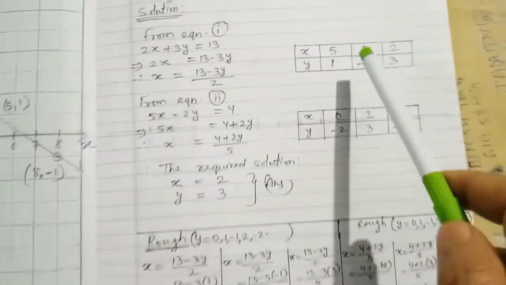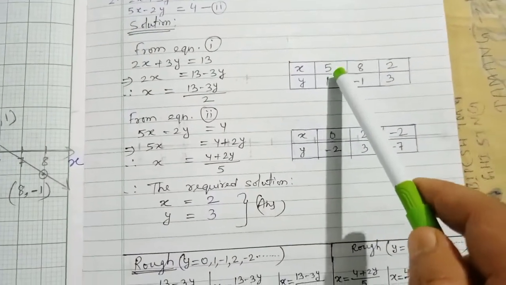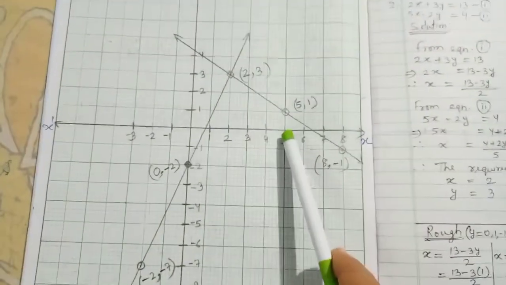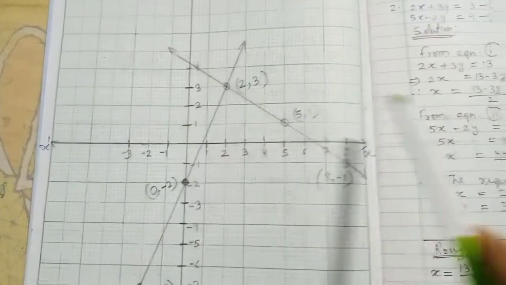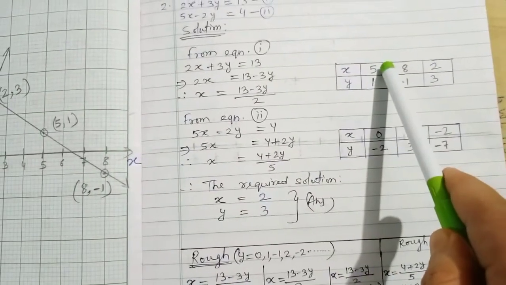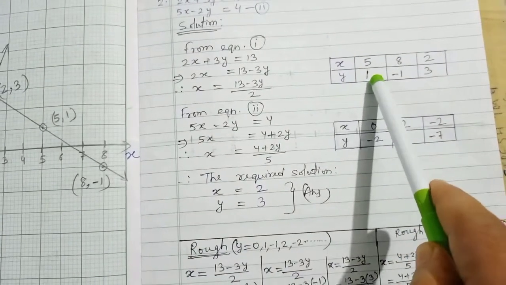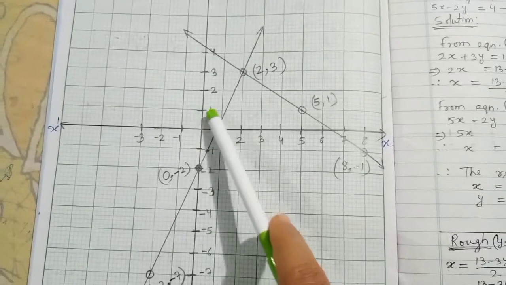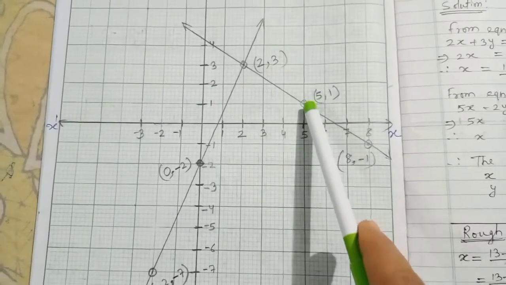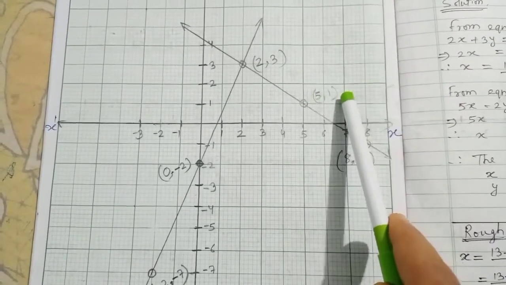Now, how to plot 5 and 1? 5 is here on the x-axis and 1 is here on the y-axis. The first value is the x value, the second value is the y value. 5, 1. So you can see 5 is here, 1 is here. Both of them will meet at this point. This is 5 comma 1.